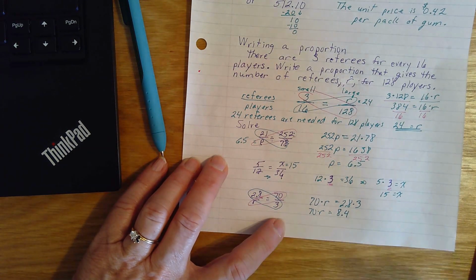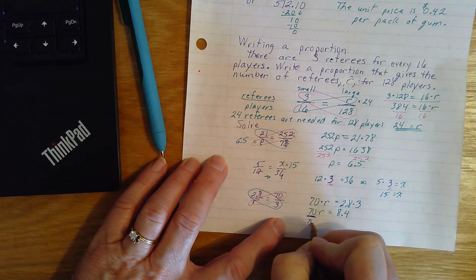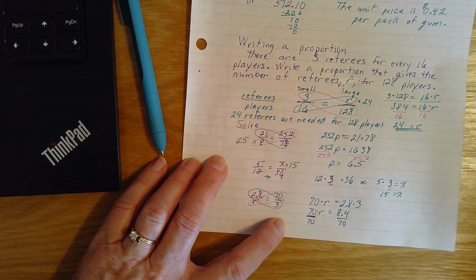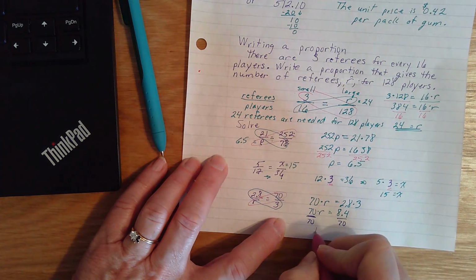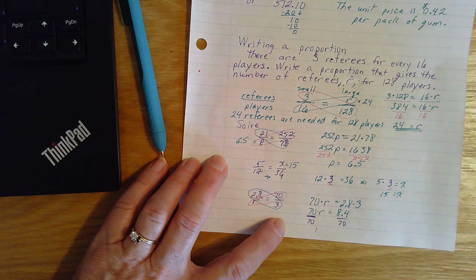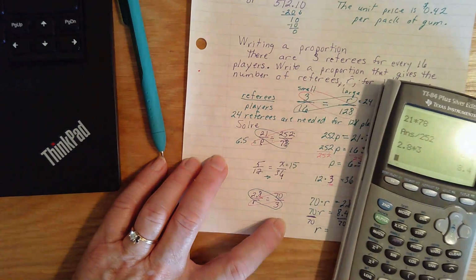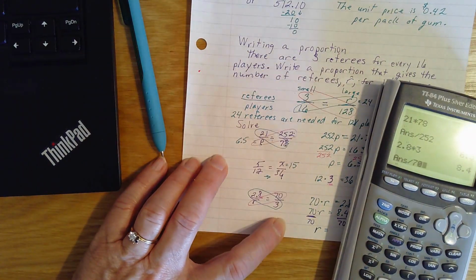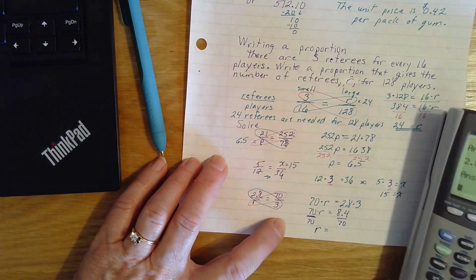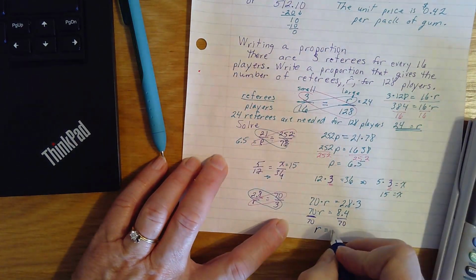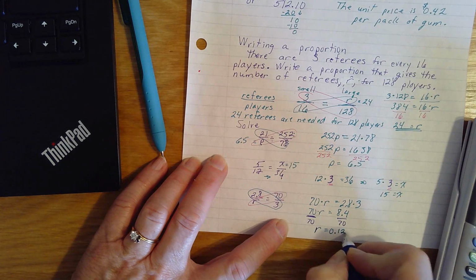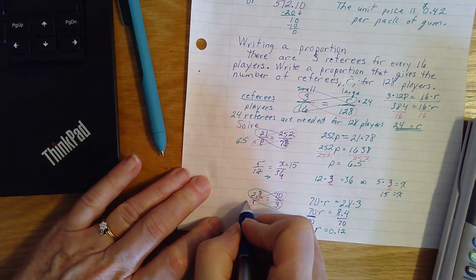If it was about multiplication, we would be using our calculators. I'm going to divide both sides by 70 to get my R alone. Let's grab the right marker because that pink is hard to see. So 8.4 divided by 70 is going to give us a small number, 12/100. R equals 12/100.